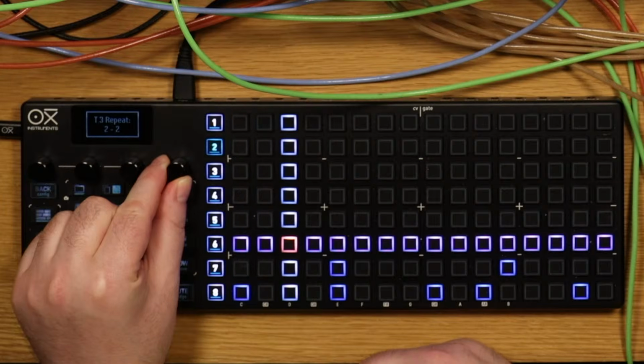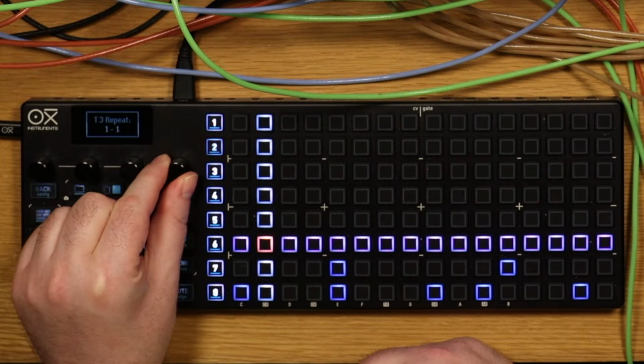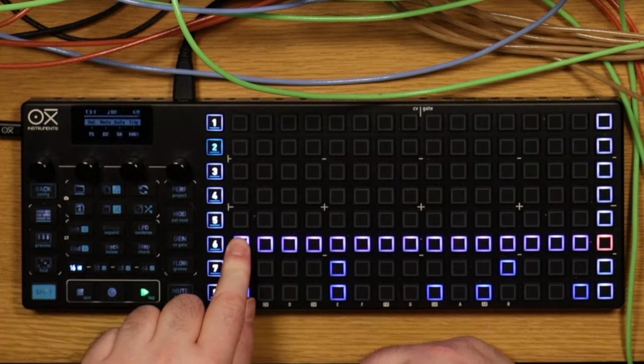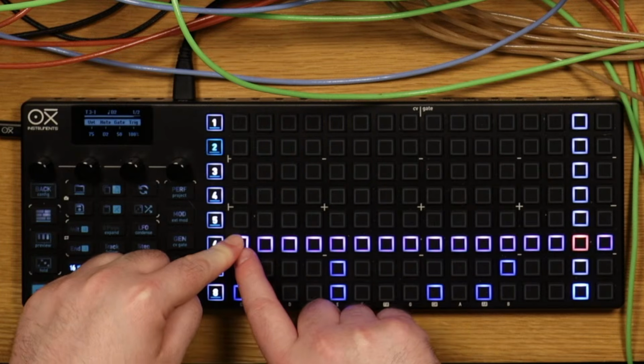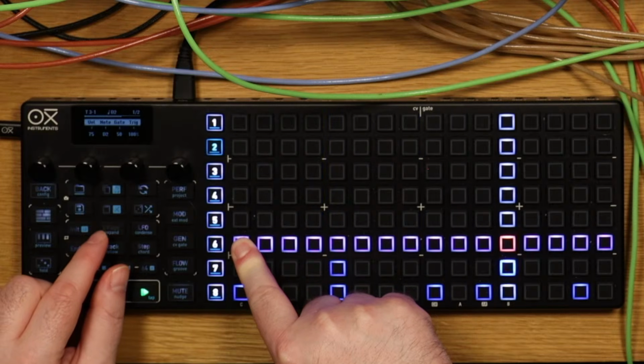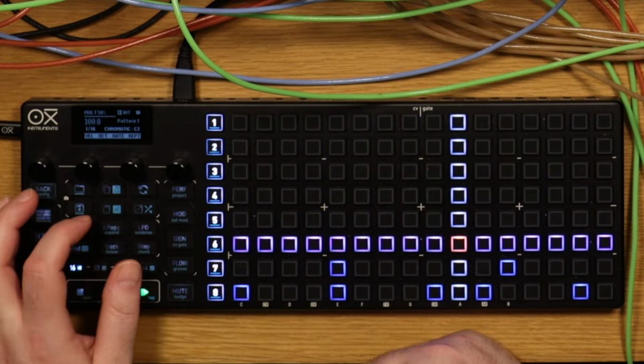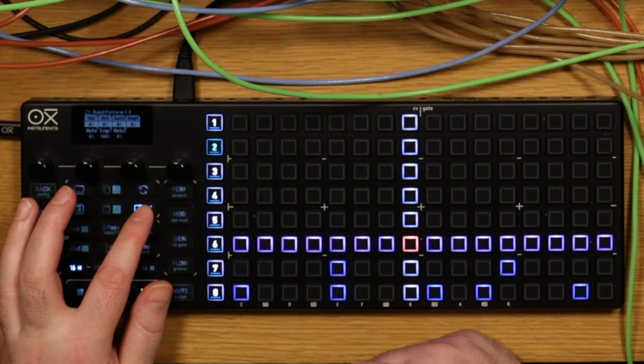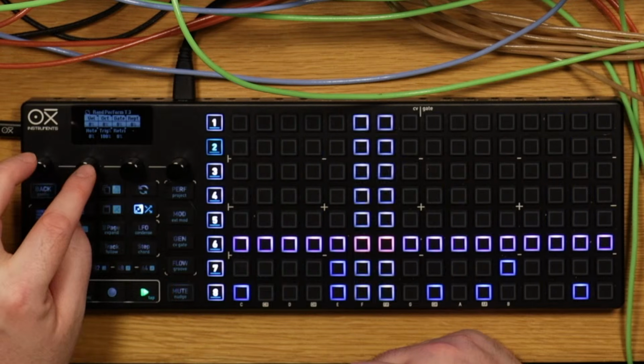Repeat. It's not really what I want. So you have like a trigger probability per step. I don't know that there's a trigger probability. Oh yeah, trig, there we go.